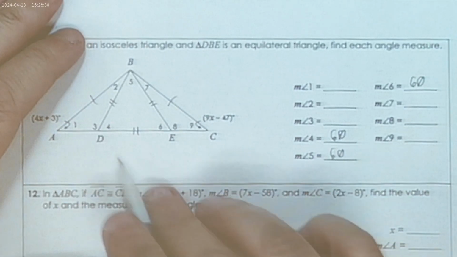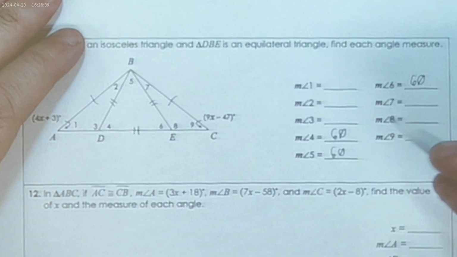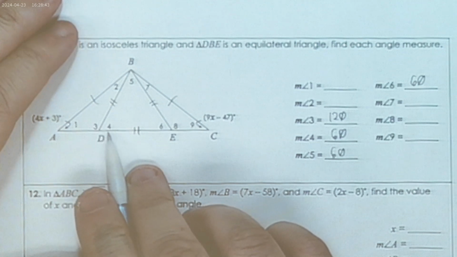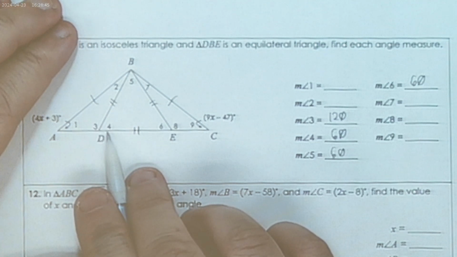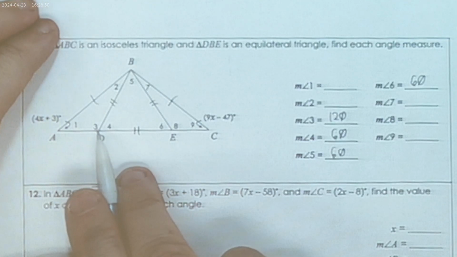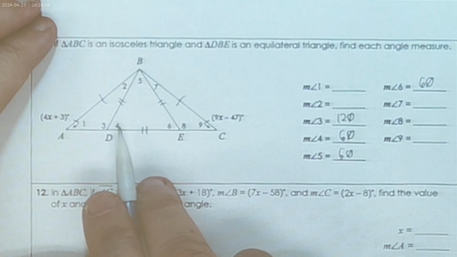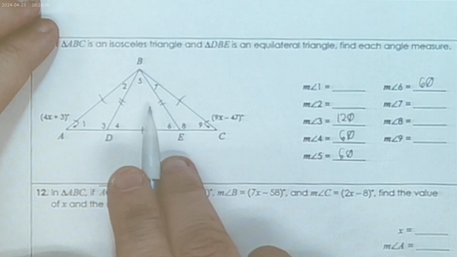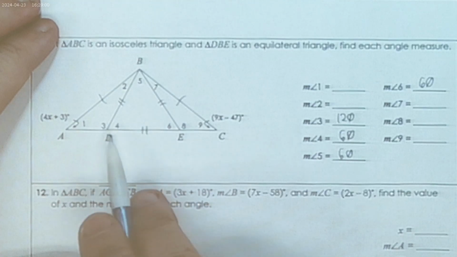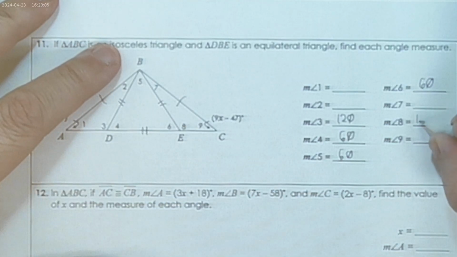Angles 3 and 4. Angle 3 is going to be 120 because 3 is a supplement to 4, plus 3, kind of applying in another theory. 3 is the external angle to this triangle, and it's equal to the opposite angles added together, which is 60 plus 60, so that's another reason it's 120. 8, by the same reasoning, is also 120.